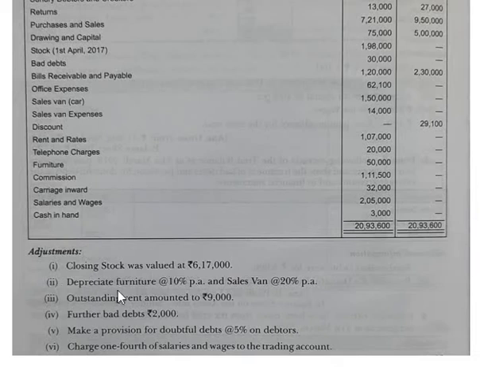Then the second one, we have depreciation, that is for furniture at the rate of 10% per annum, and sales van at the rate of 20% per annum. So this depreciation of 10% on furniture and depreciation of 20% on sales van will be shown on the debit side of the profit and loss account, and the same amount of depreciation will be deducted from furniture in the balance sheet and also from sales van in the balance sheet.